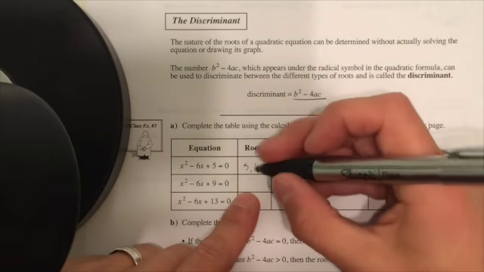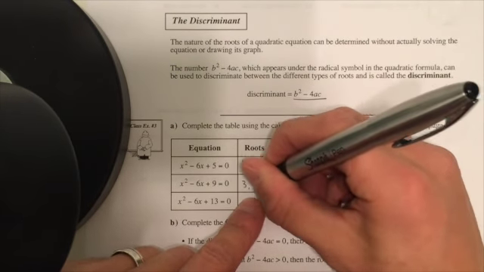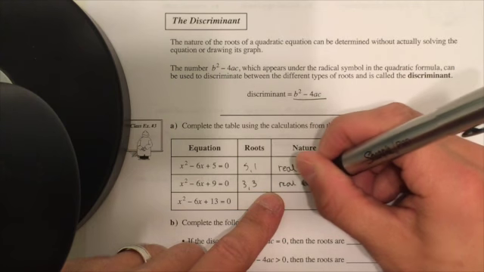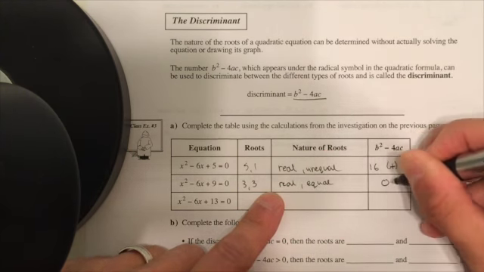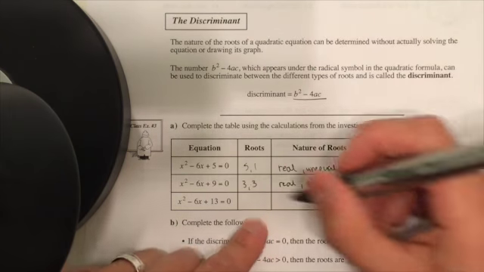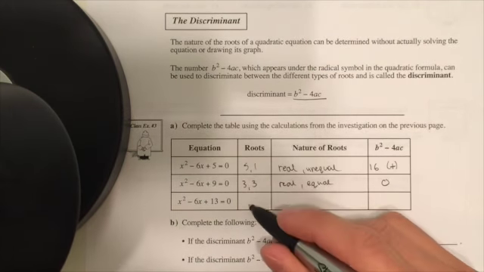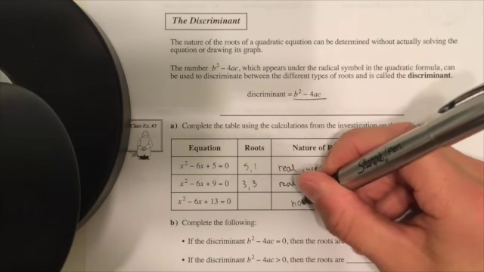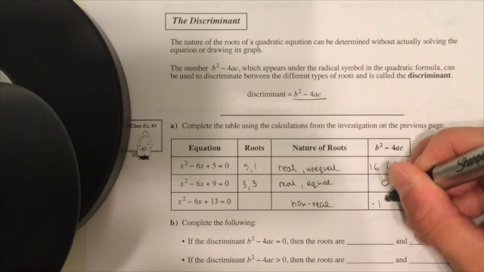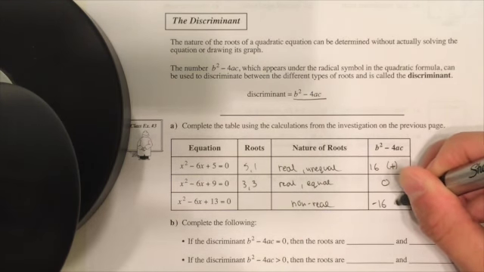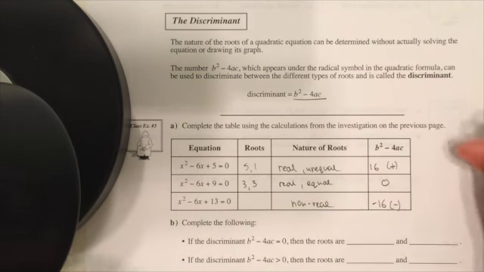And this one here, our roots were 3 and 3. They were real, and they're also equal, which means they're the same. And on the inside we had a 0 with that one. And then down here, there were no roots, they're non-real, and our discriminant was negative 16. That was a negative number.